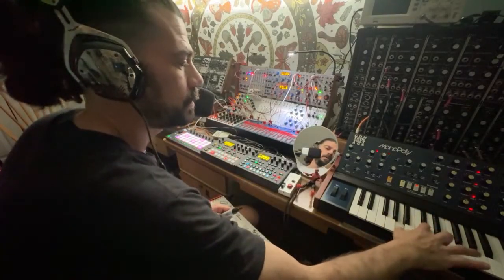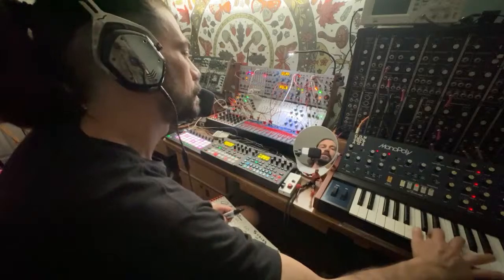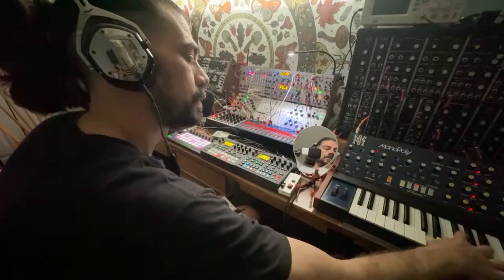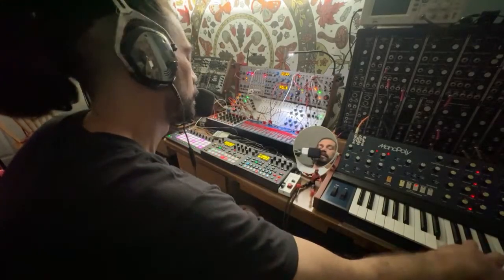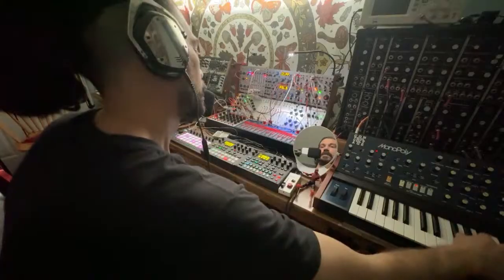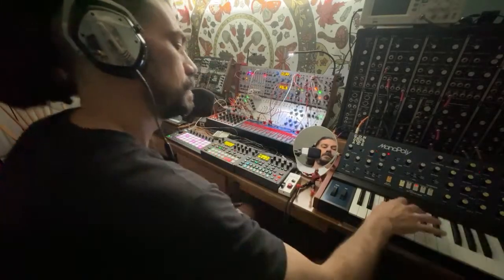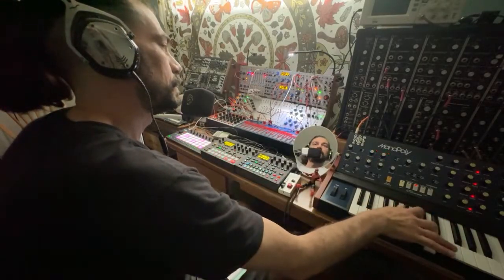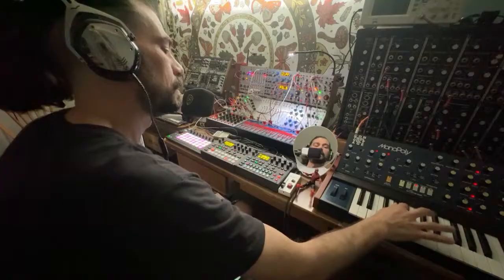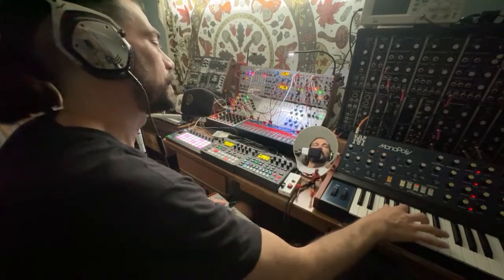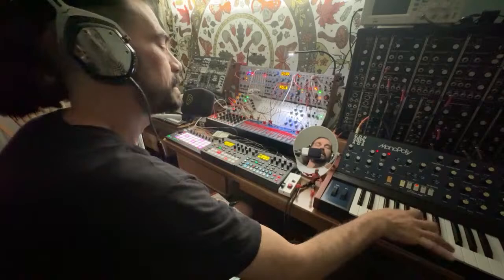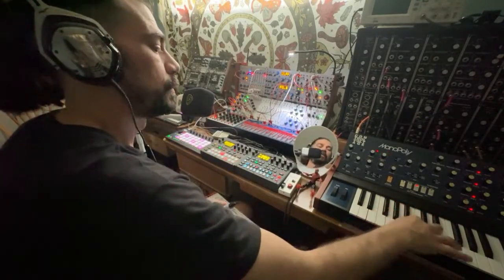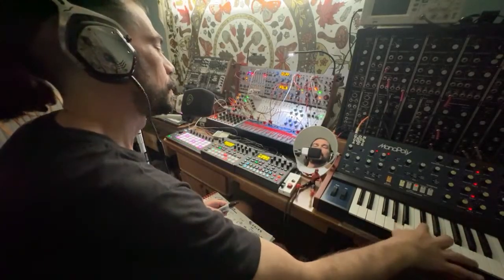One chord, 2, 3, 4, 5, 6, 7 is diminished. So 6 and 1 are a great place to resolve. That's 6, 7, root 1. So you heard me play all the chords.